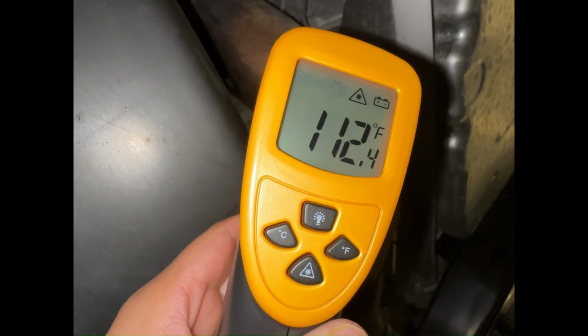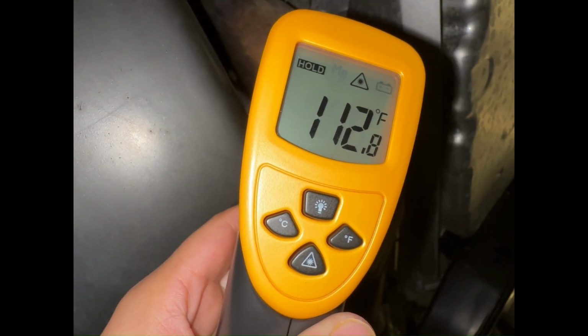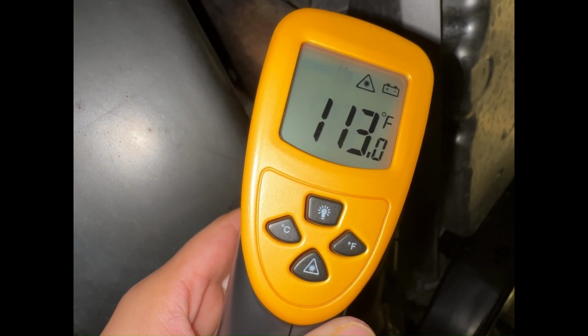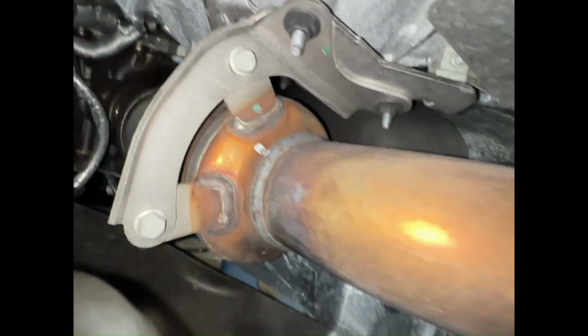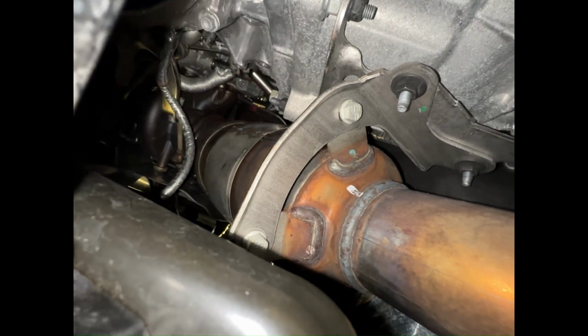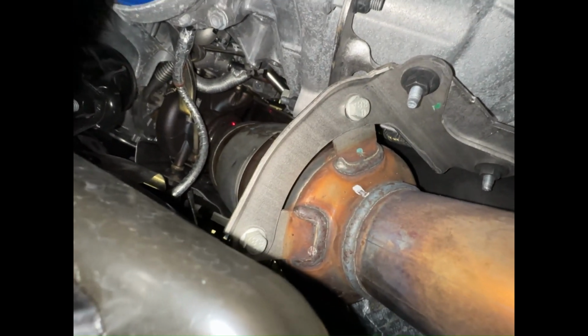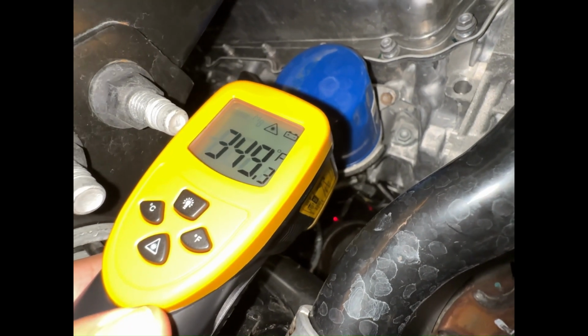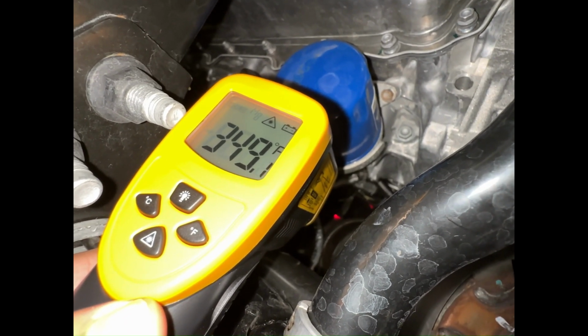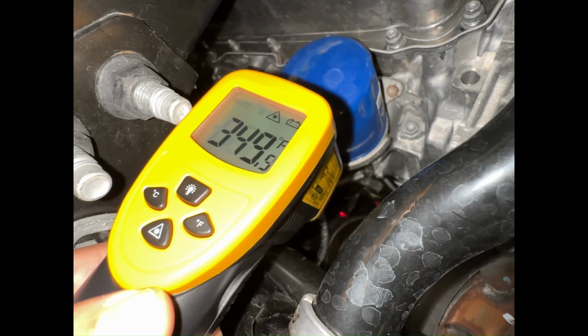This is our reading for the outlet. It's 113.6, and for the inlet, it's 349.3 for the 5 minutes.